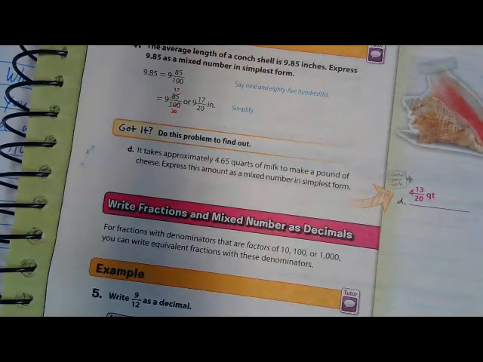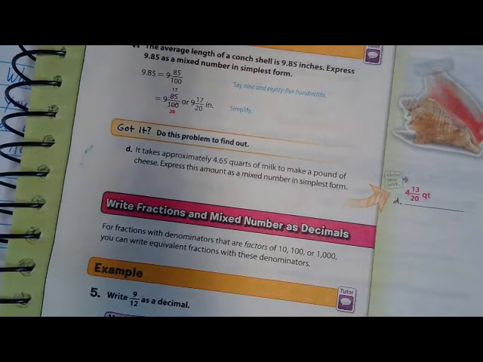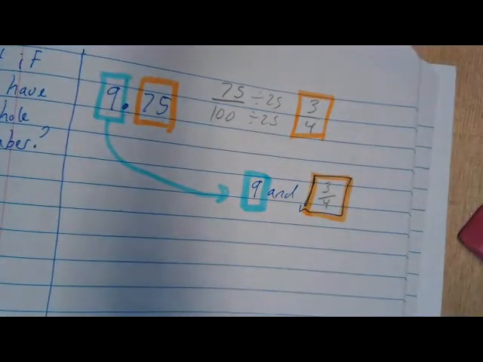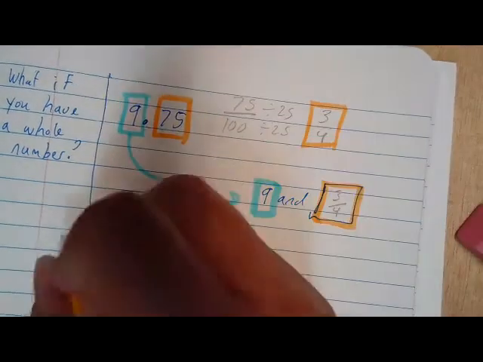Let's look at D. Okay, we have a word problem. It takes approximately 4.65 quarts of milk to make a pound of cheese. Express this amount as a mixed number in simplest form. Now, I know the answer is there. That's okay. But what matters is how you get there. And it doesn't tell you how to get there, so let's go ahead and do this.